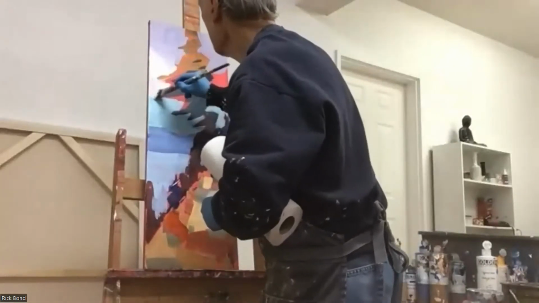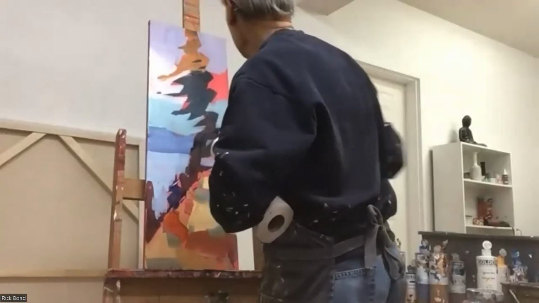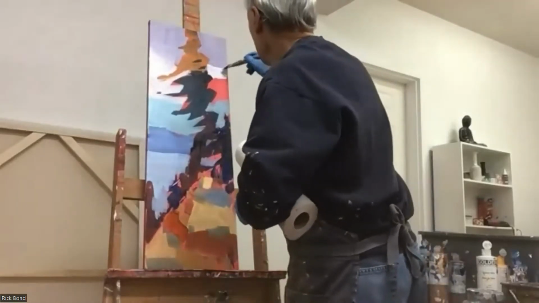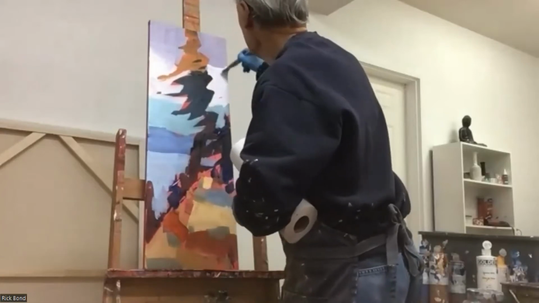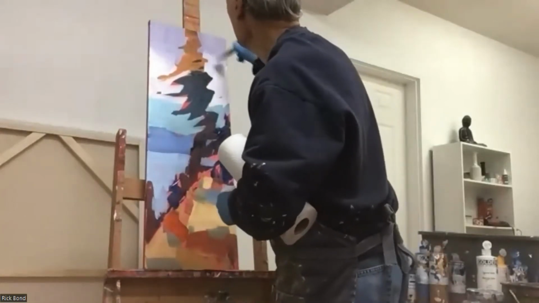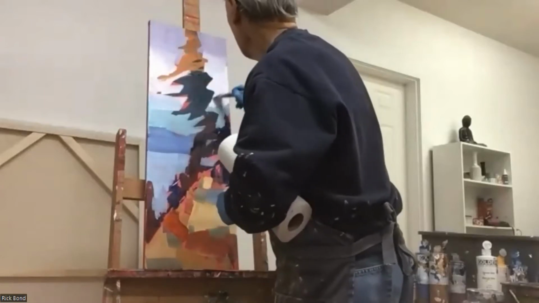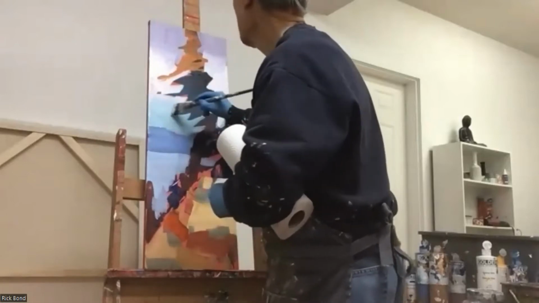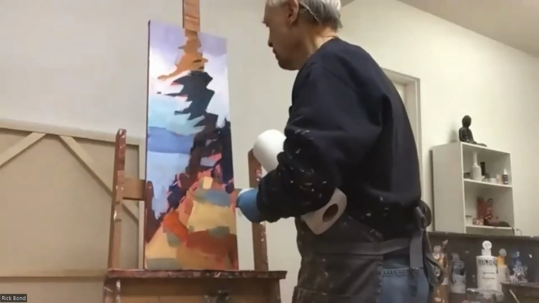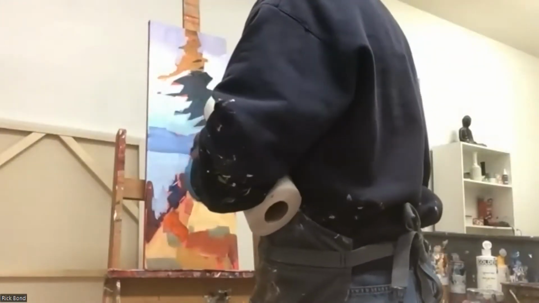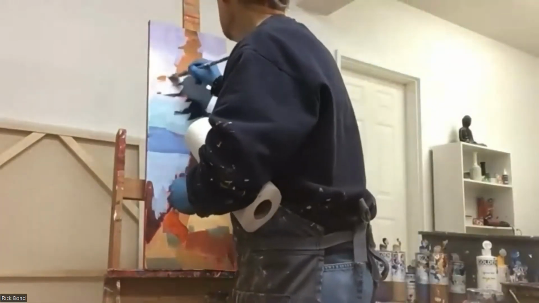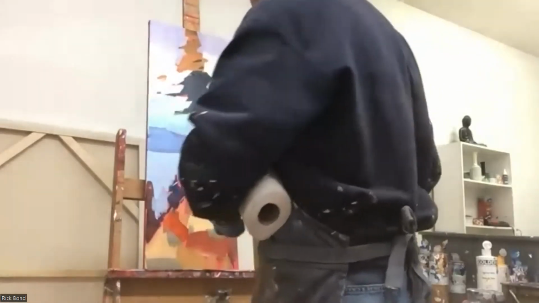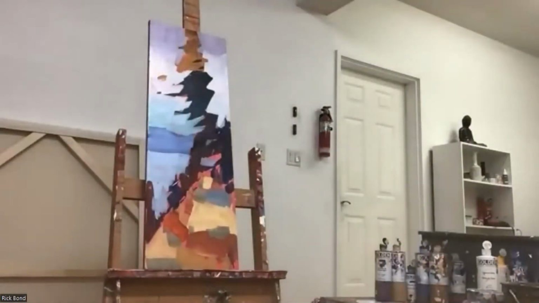And then there could be, because it's still a bit wet, you can get a bit of wet on wet happening. So you get some of the transition of some of the color from one color to the next. So at this point, what I do is I'm going to start looking at it. I'm going to stand back, because I got it sort of rubbed in, and have a look and just see what I've got.